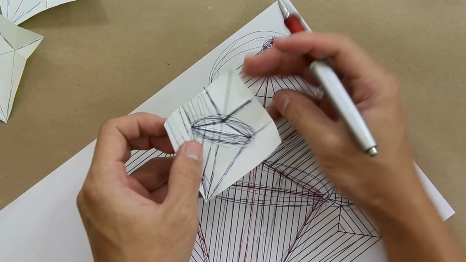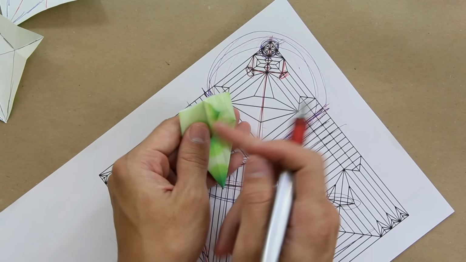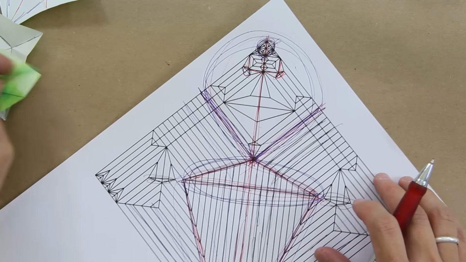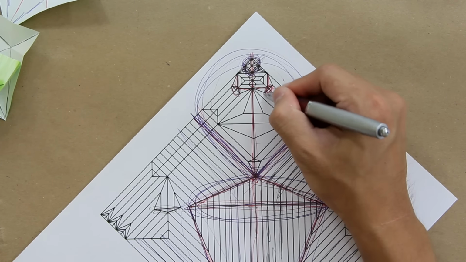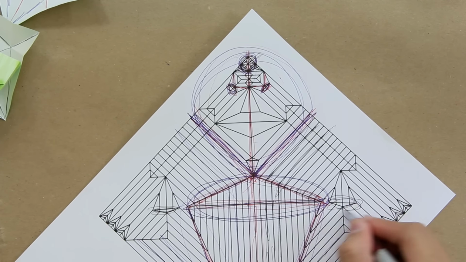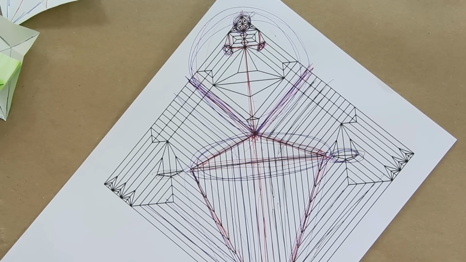Well, anyway, it's something like this, right? So this flap is going to be the face. Anyway, you can also find this triangle here, here, and here. Okay. Well, this is the idea.